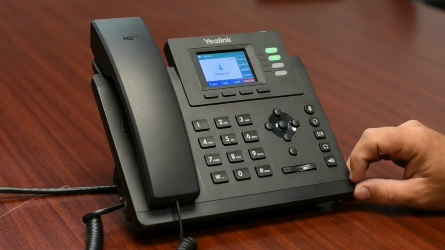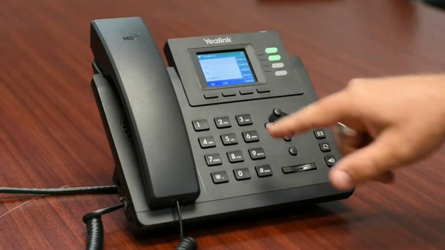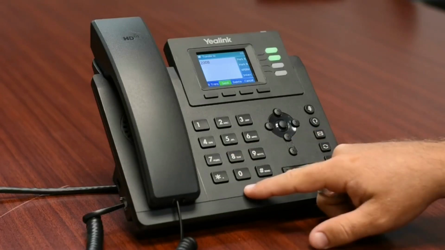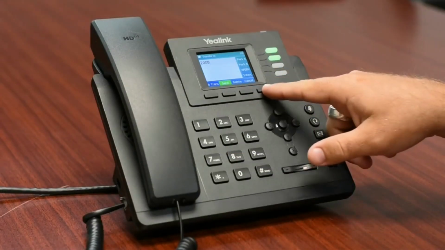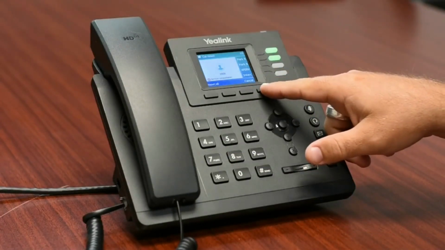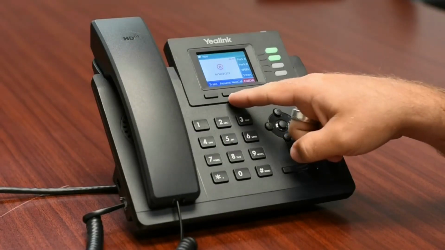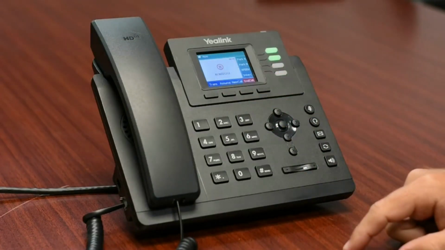When the call connects, press my transfer soft key, enter in the person's extension I would like to transfer it to, select send, that will contact that individual, and then I'm able to notify them of who's on the call. If I would like to transfer the call, I would then press the transfer soft key once more.